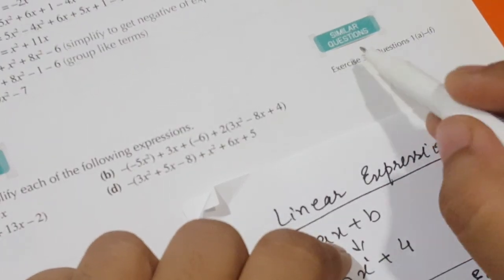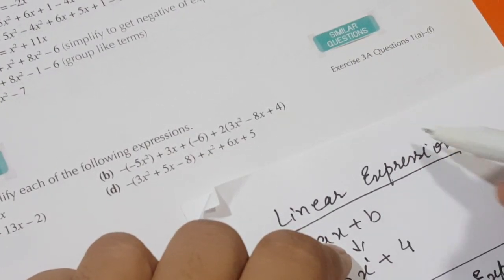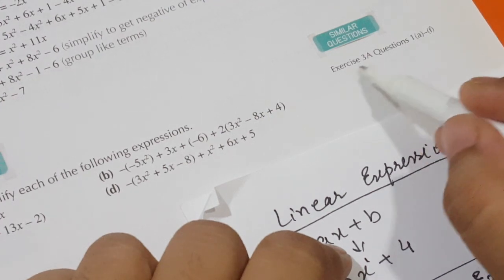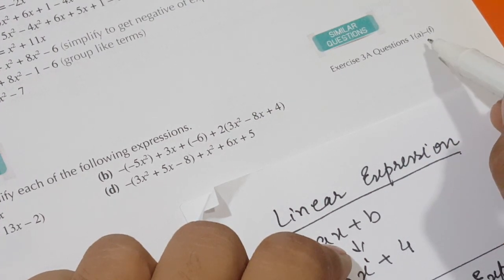Now you can attempt similar questions related to these types of examples I have explained to you from exercise 3a, question number 1, the complete question. Okay.